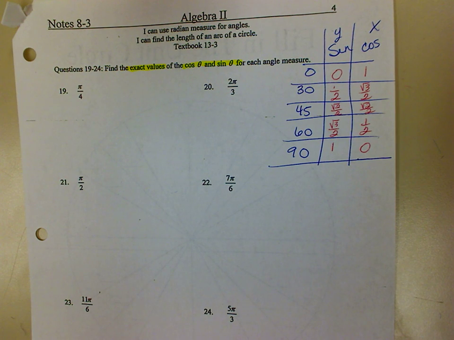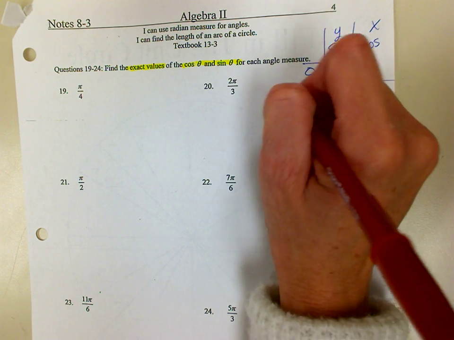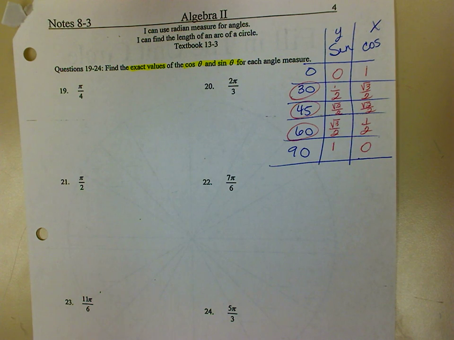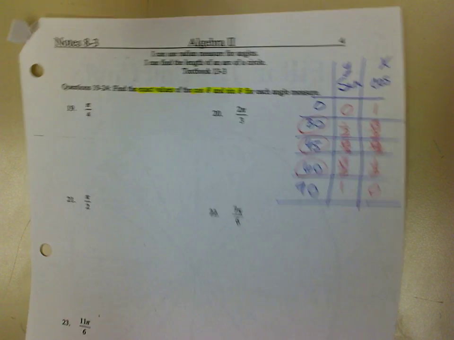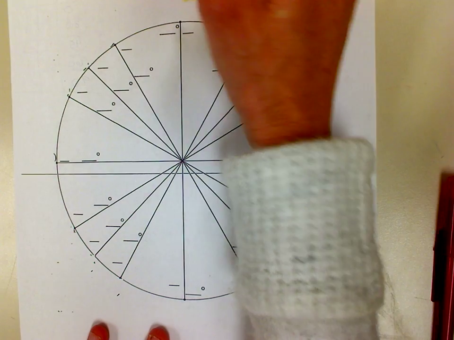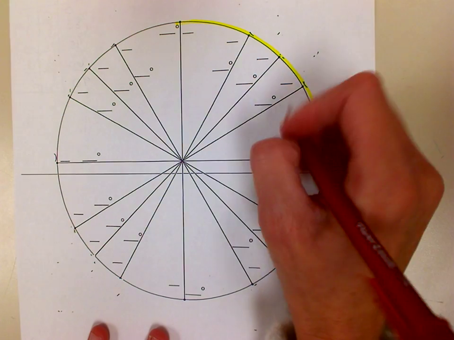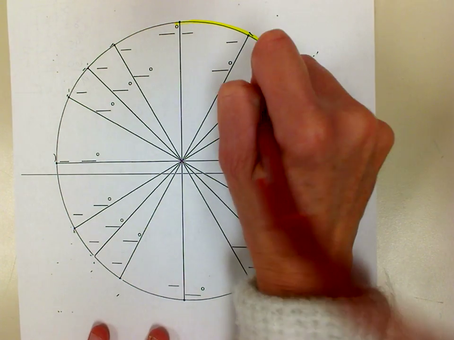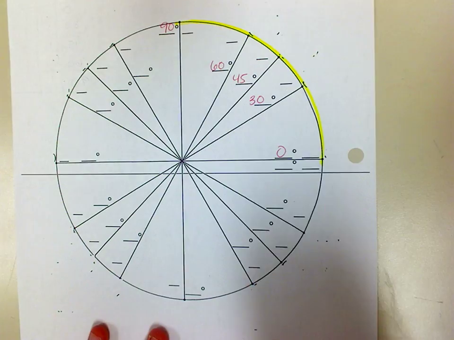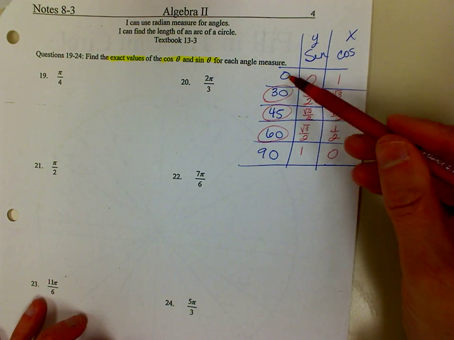Okay, now these three right here, 30, 45, and 60. On the unit circle, actually let's look at the last page really quick. Let's just look at the first quadrant, which is right here. So this is 0, 30, 45, 60, and 90. That's the table that I wrote down so far.